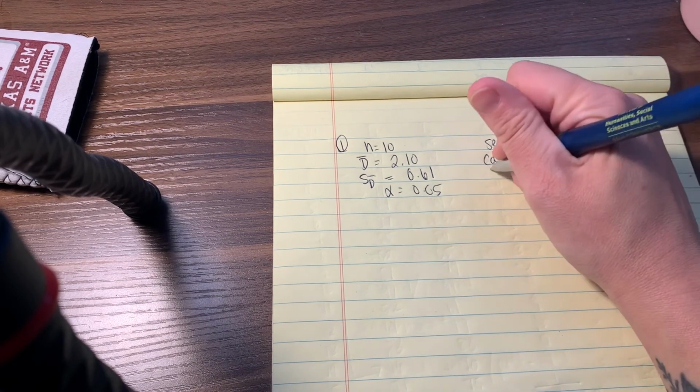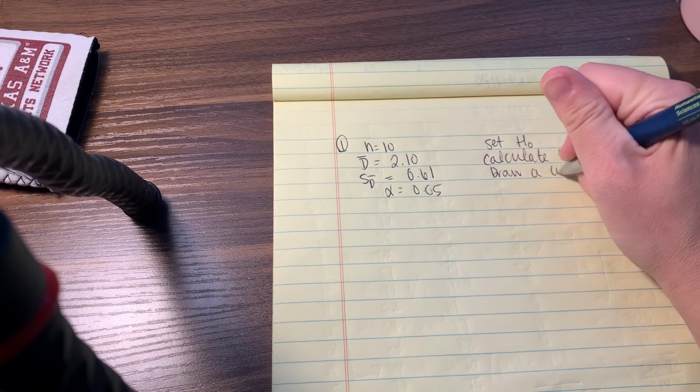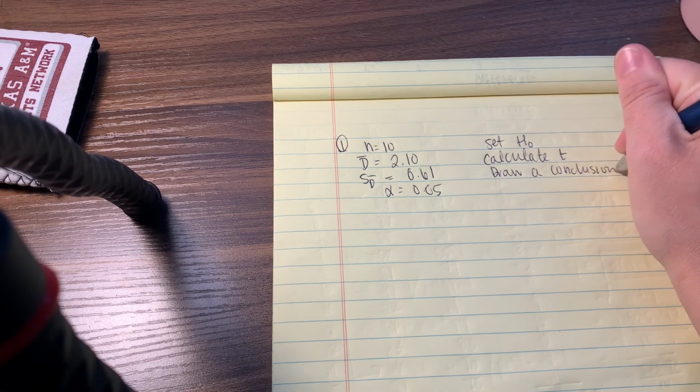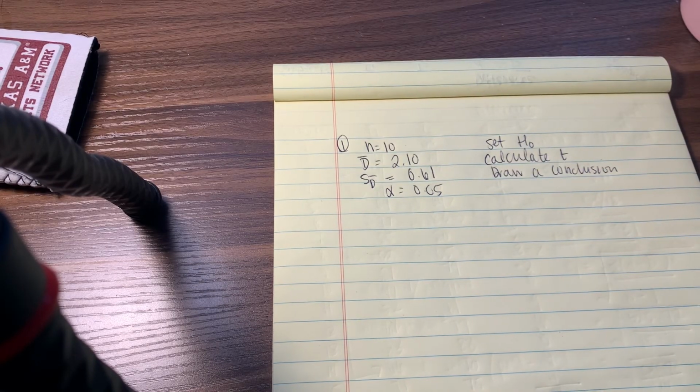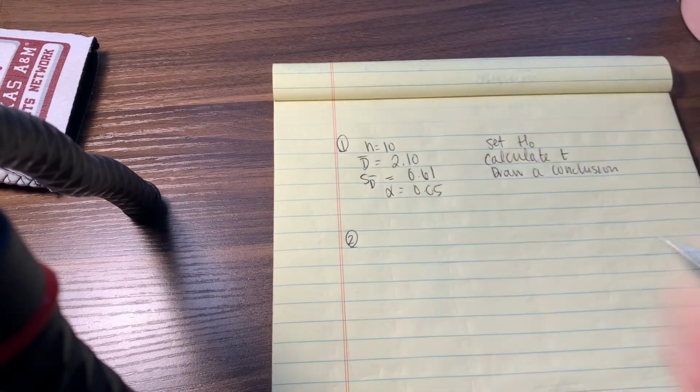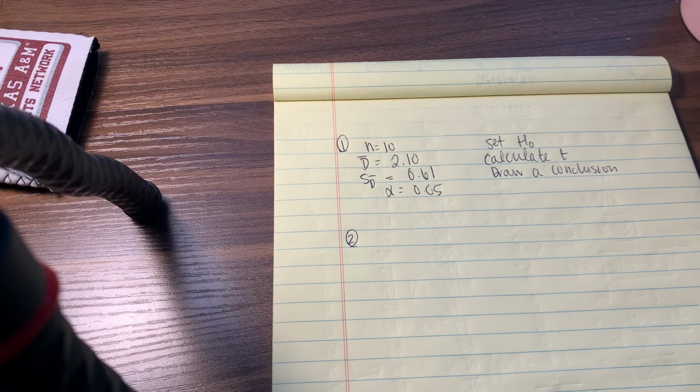And draw a conclusion. Man, this notepad that I have is kind of crappy. I got it for myself at Walmart. I'll get some better ones at school. I think I might be headed up there tomorrow.